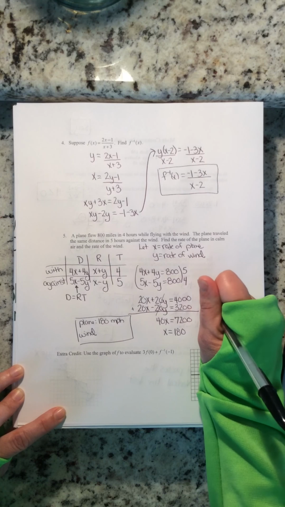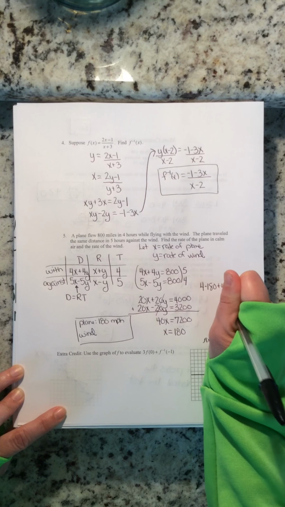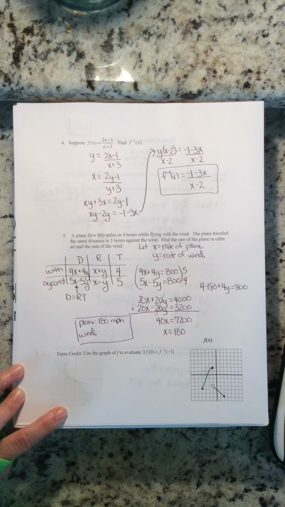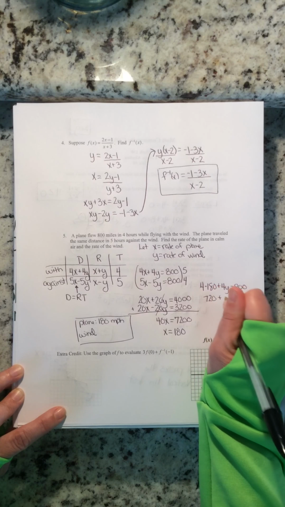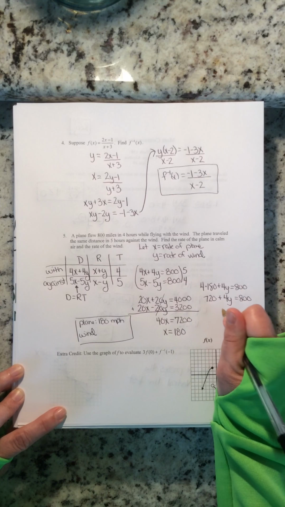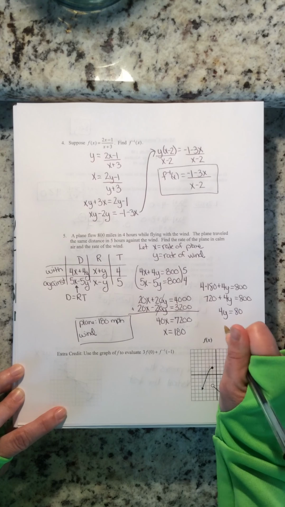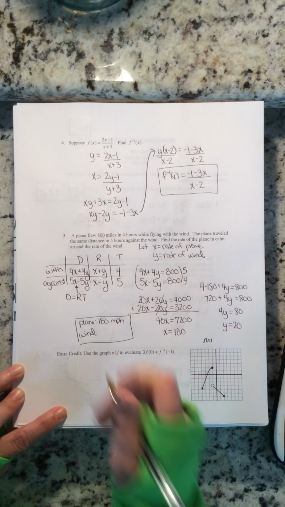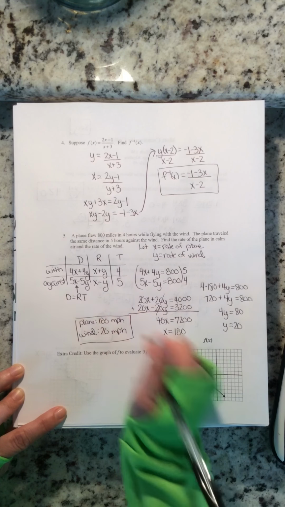I'll just grab the first. 4 times 180 plus 4y is equal to 800. 4 times 180 yields 720, plus 4y is 800. Subtracting 720, 4y would be equal to 80. And finally, dividing by 4, we find that y is 20.